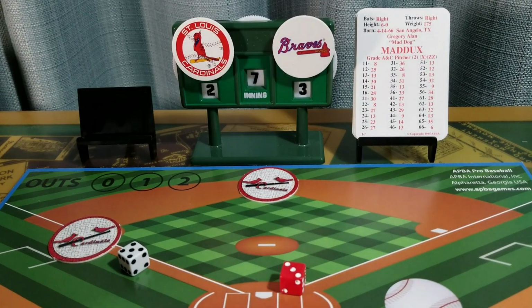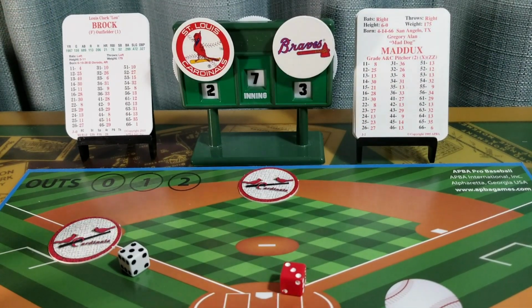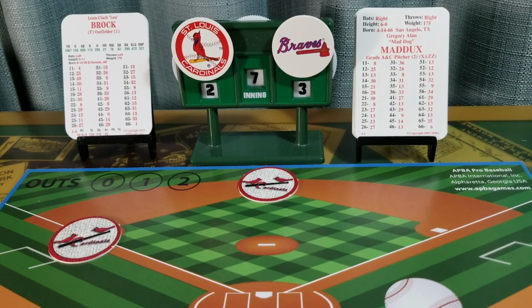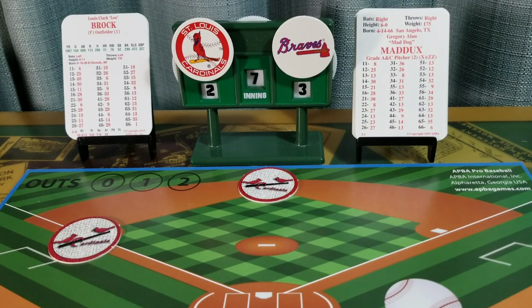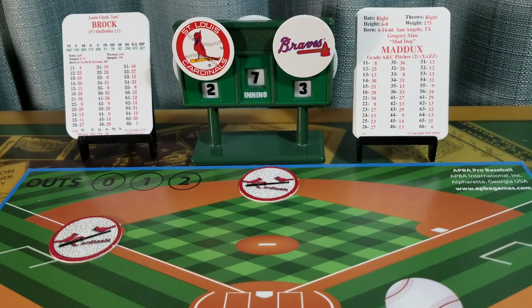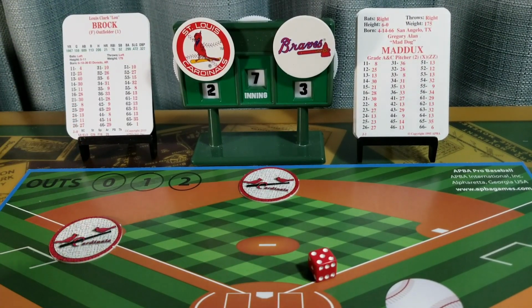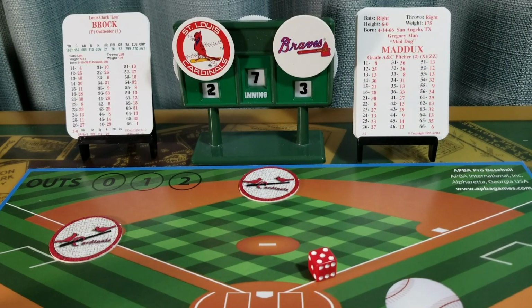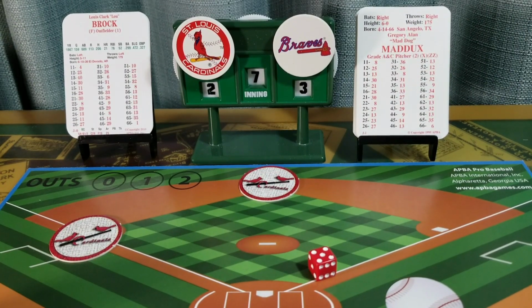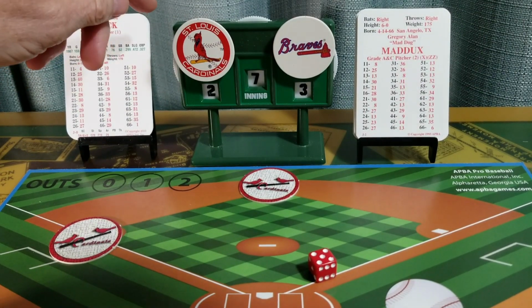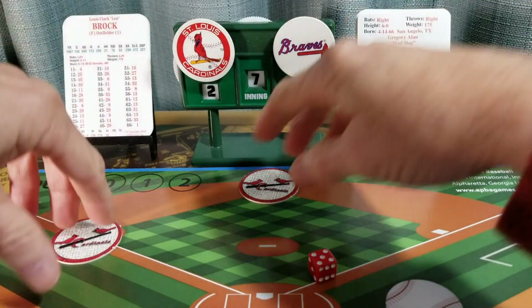Top of the order. And Lou Brock. Infield's playing back. Here's the pitch to Brock. 54 is a fly ball to David Justice in right. Ball's caught, and the Cardinals' threat is stopped, but they did score. And the score is now Atlanta 3, St. Louis 2.